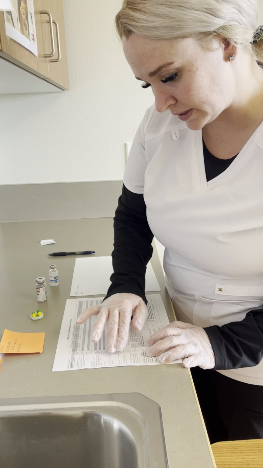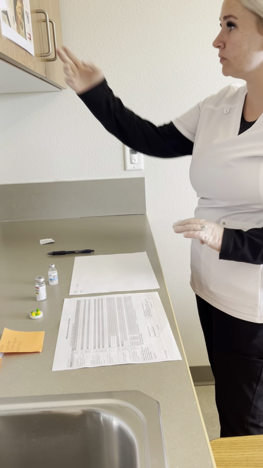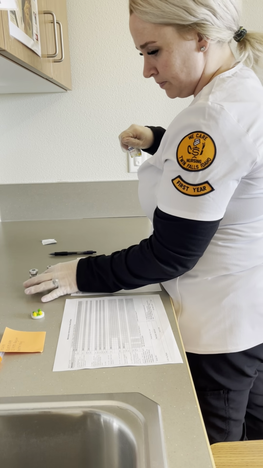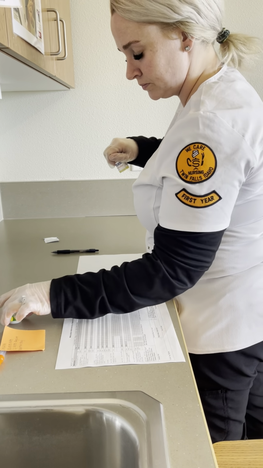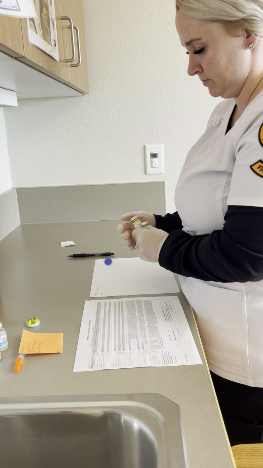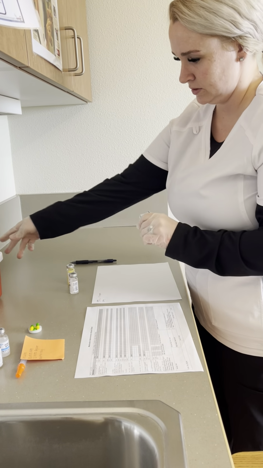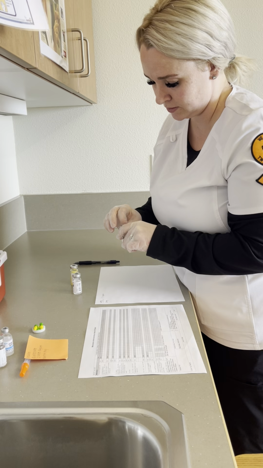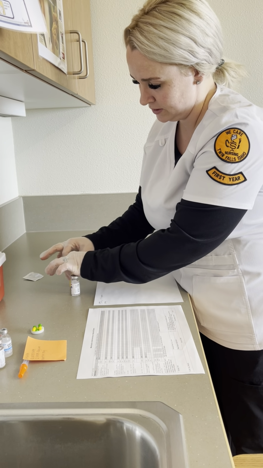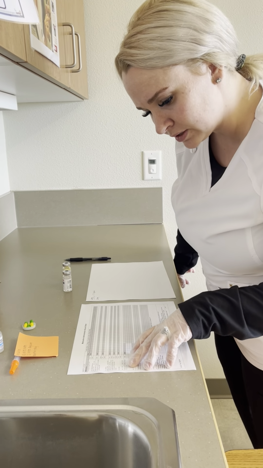So we have these. Next, I'm going to do the ceftriaxone for her UTI. And so I'll pull that med out. This is going to be a reconstituted medication. And I'm going to check the expiration date on this, and then I will clean the vials with my alcohol swab and clean these really good. Don't want to get any contamination. I did double check the expiration date. I wanted to make sure. Ceftriaxone.